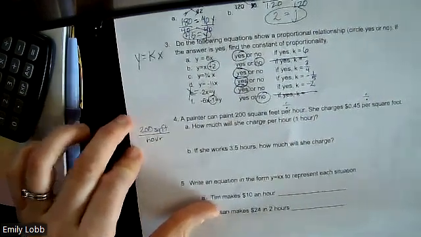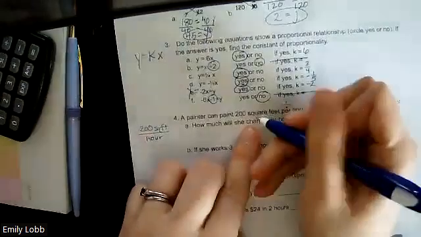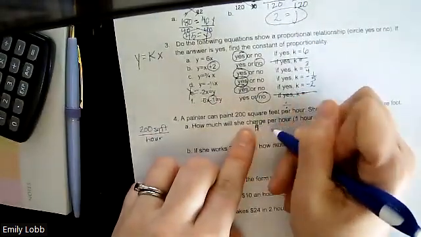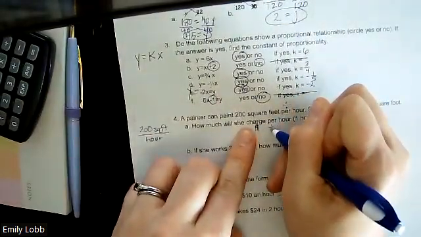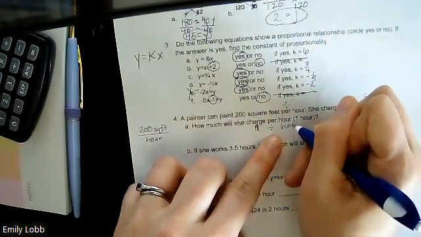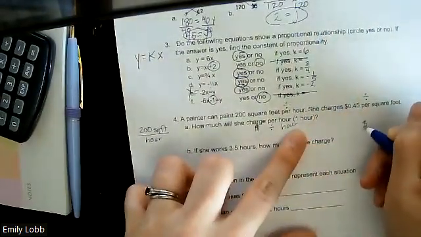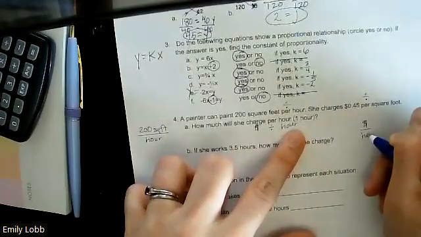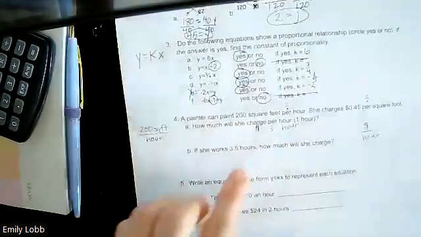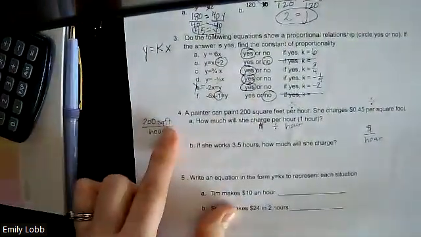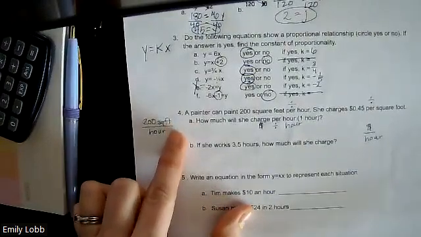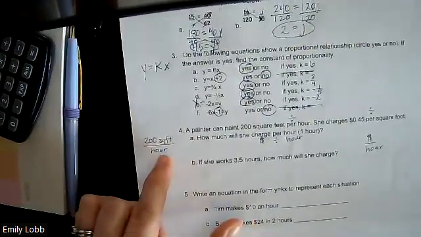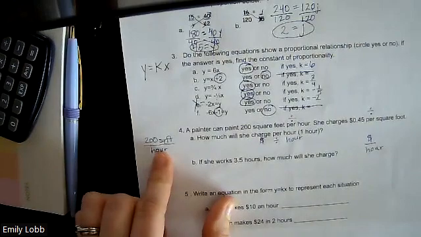So charge per hour would be money per hour, or money over hour. Right now, we have square feet per hour. So we want hour to be there.